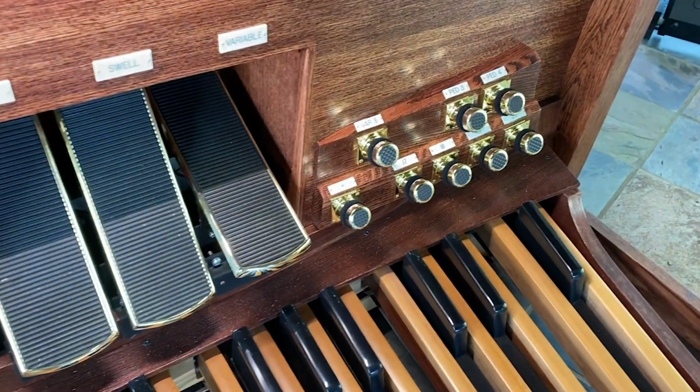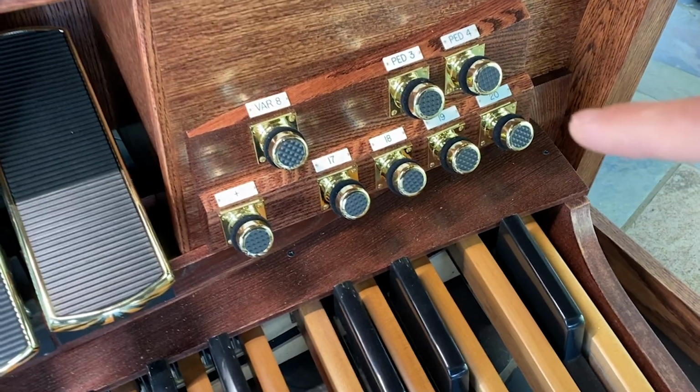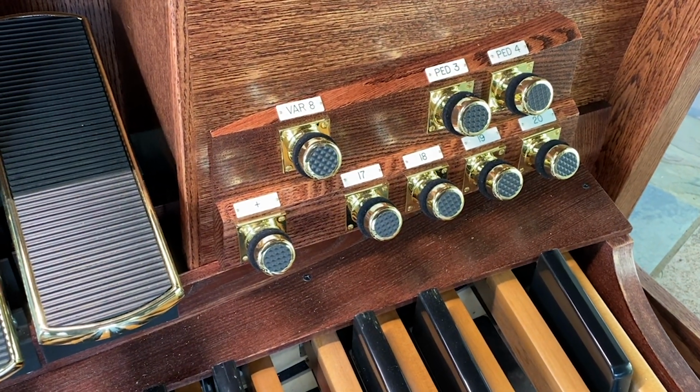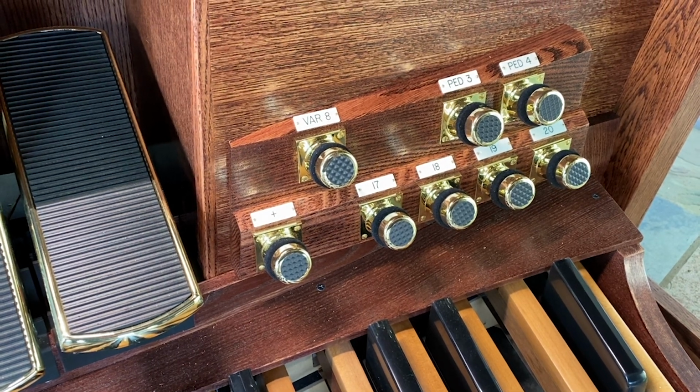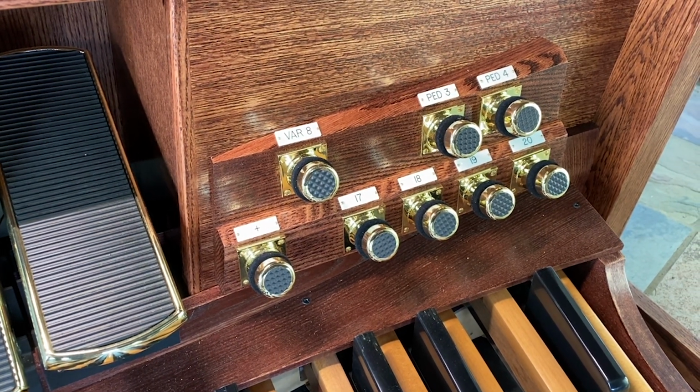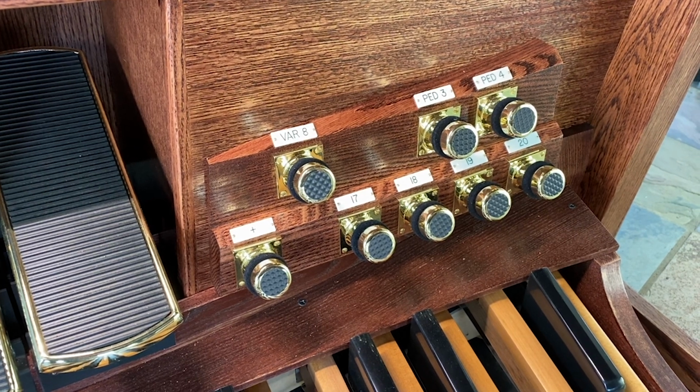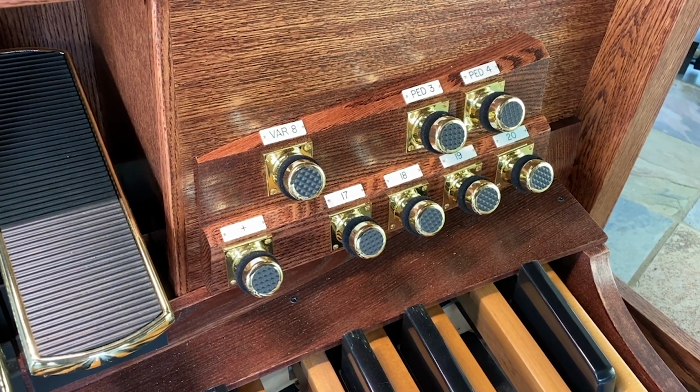Over on this side, another plus. That one you'll be using a lot. Another variable, I set that up often as a 32-foot reverser for the pedal. There's the 2 pedal divisionals I referenced earlier, and another 4 generals.